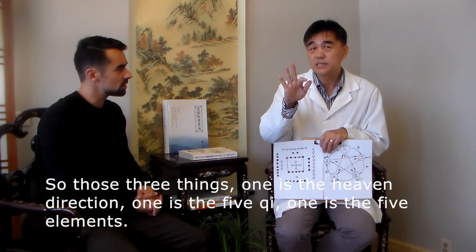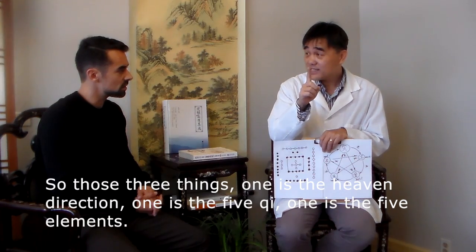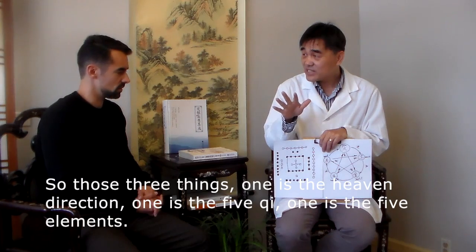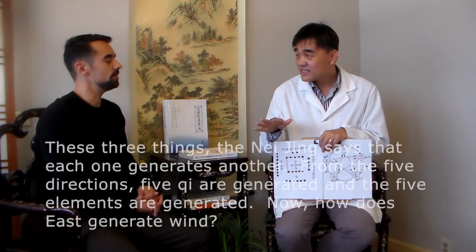So in that statement right there, Kevin, there are 3 different things for each direction. What are those 3 different things? What's the relationship between the direction, the element, and cold, heat, wind? That's the qi. Yeah. So these are 3 things. One is heaven direction. One is 5 qi. One is 5 elements. There are 3 things.